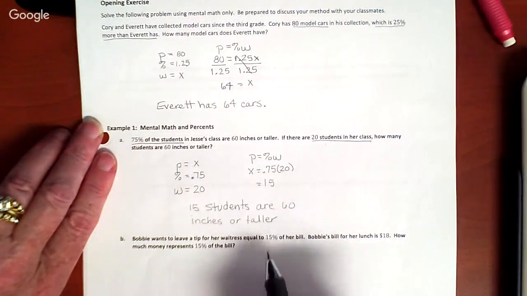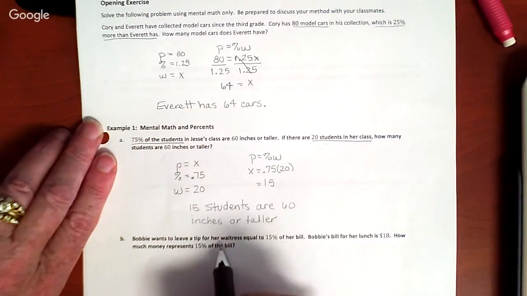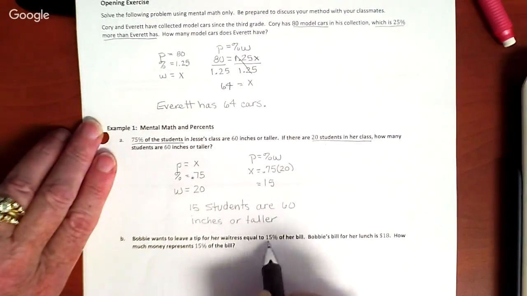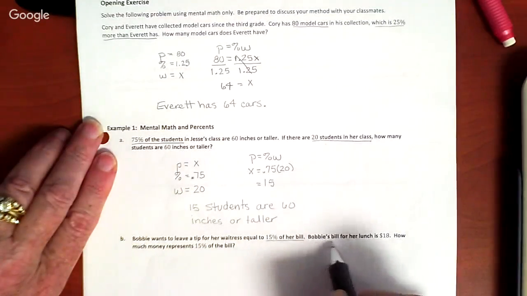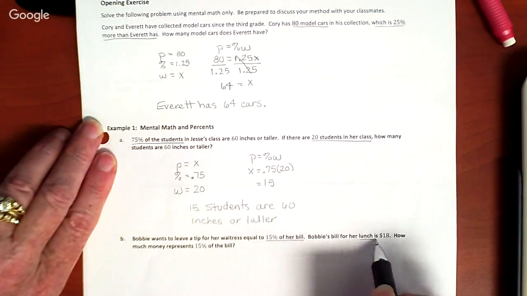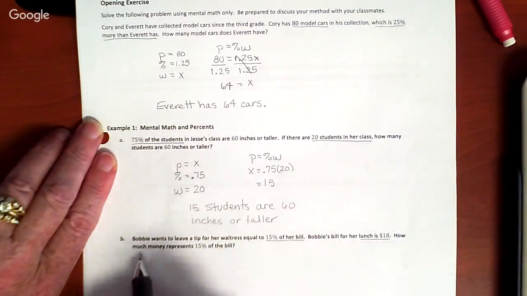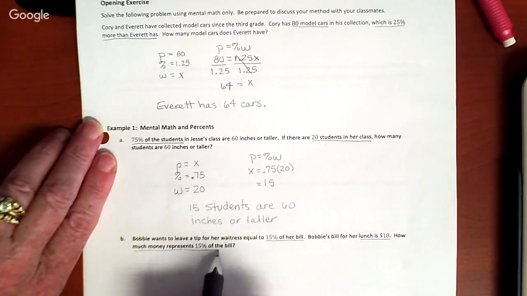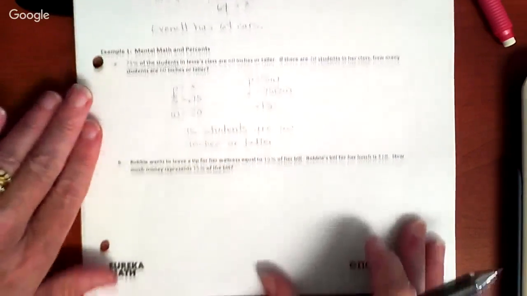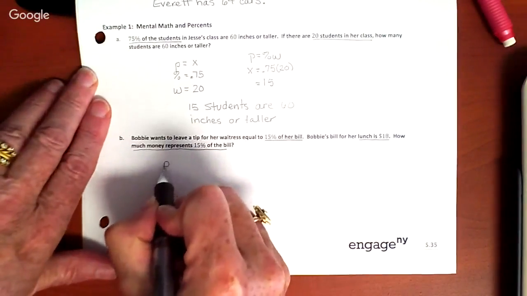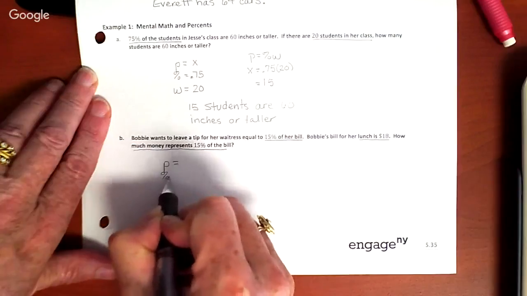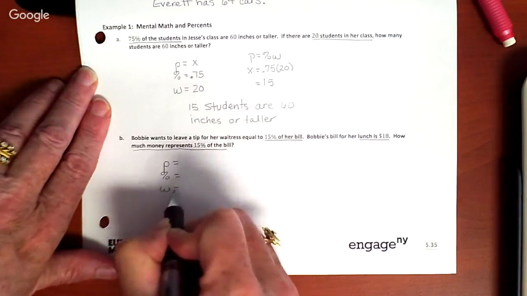Our next question says Bobby wants to leave a tip for her waitress equal to 15% of the bill. Bobby's bill for her lunch is $18. How much would represent 15% of the bill? Well, again, using our formula, P equals percent and whole.